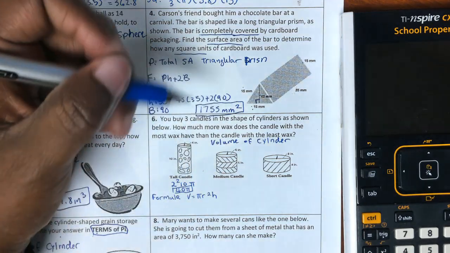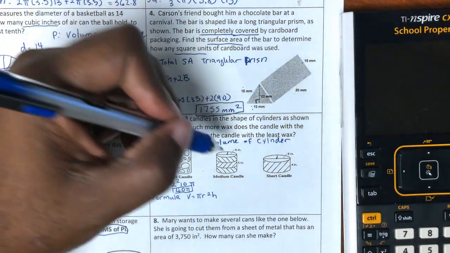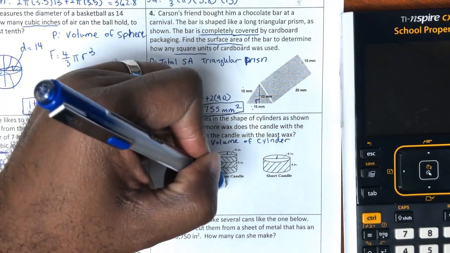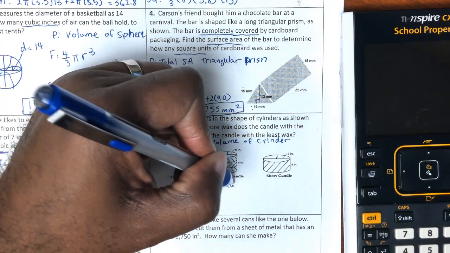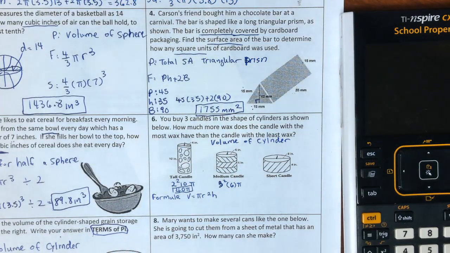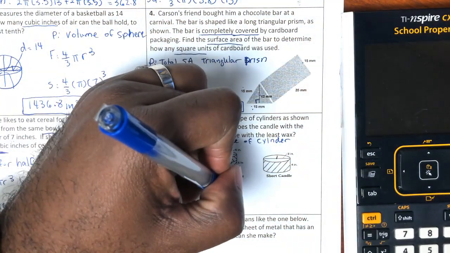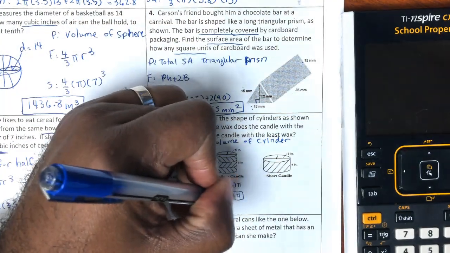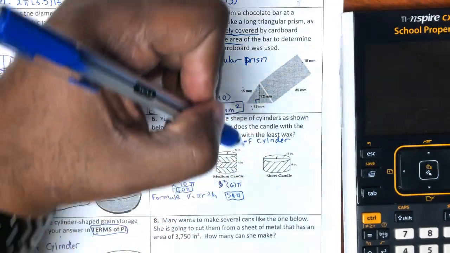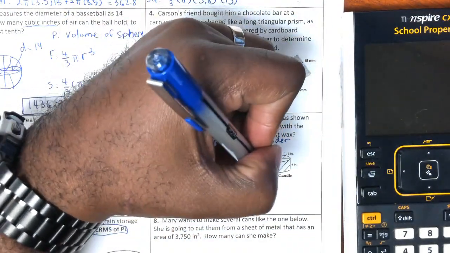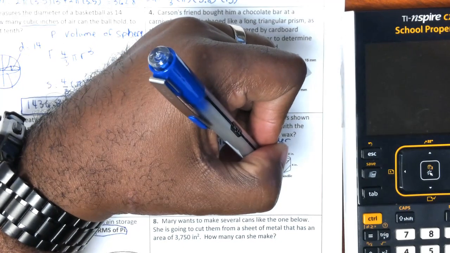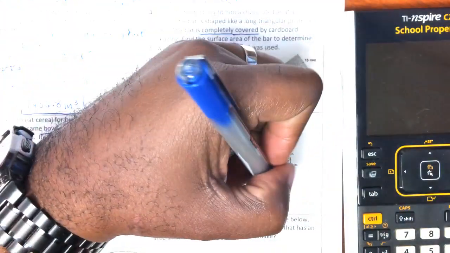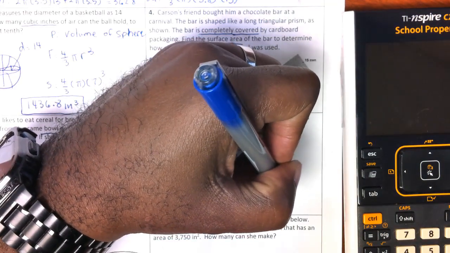The next one is going to be radius of 3, so that's 3 squared times 6, and then we're going to put pi at the end. So that's 9 times 6, it's 54 pi. Okay, that's the volume of this cylinder. And then this one here is going to be the radius of 4, so that's 4 squared times 4 pi, and that's going to be 16 times 4, 64 pi.